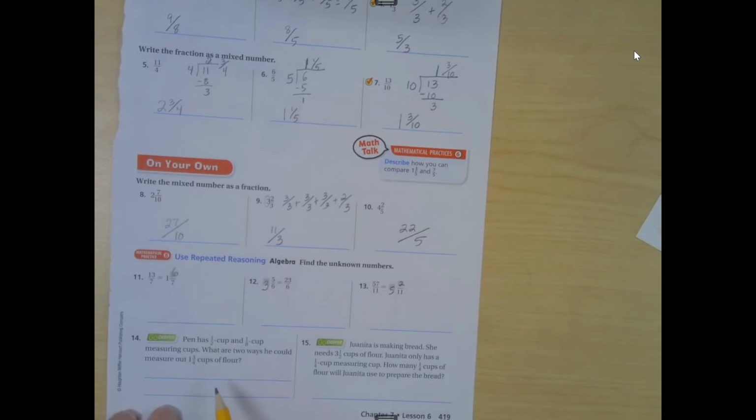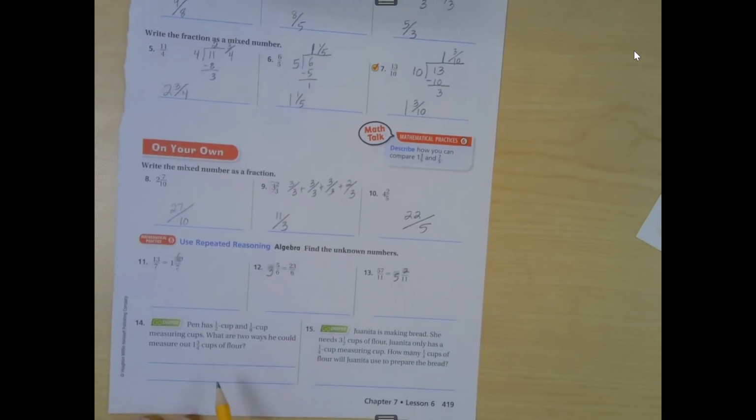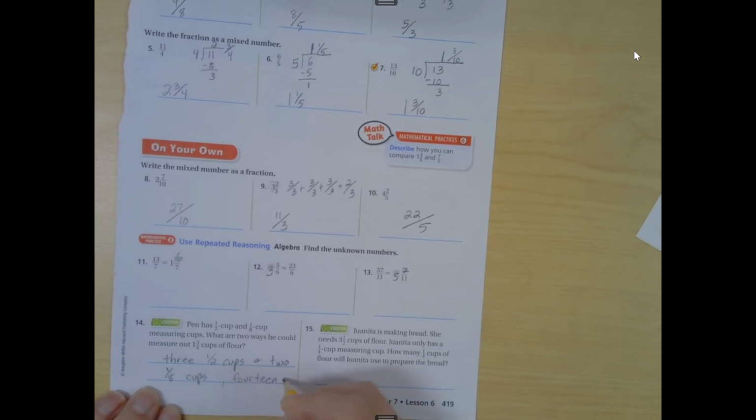So Penn has 1/2 cup and 1/8 cup measuring cups. What are 2 ways he could measure out 1 3/4 cups of flour? So we could do 3 1/2 cups and 2 1/8 cups, or we could do 14 1/8 cups.